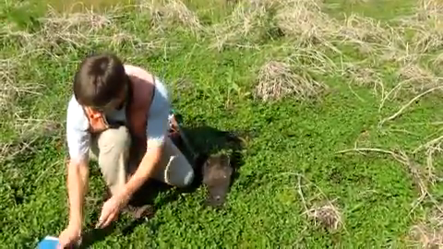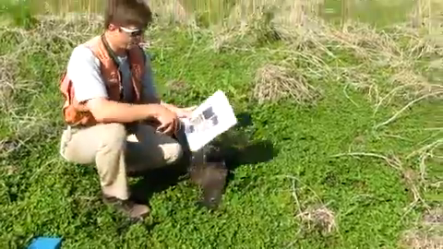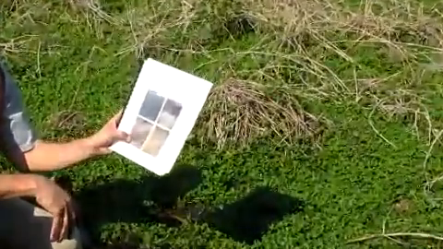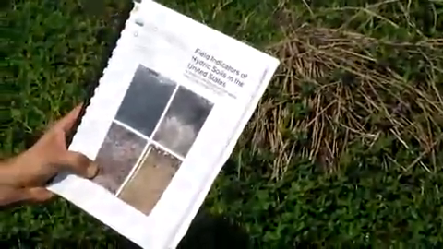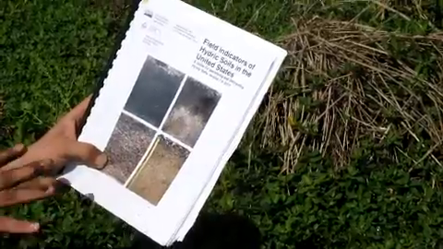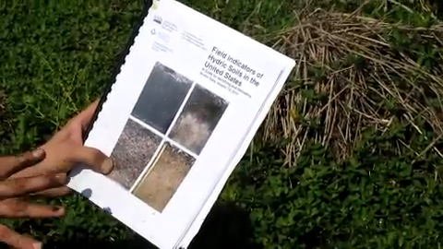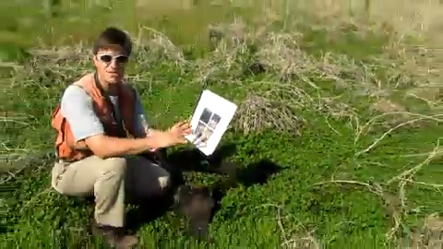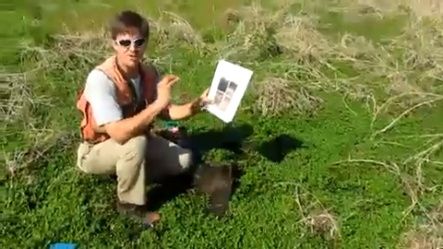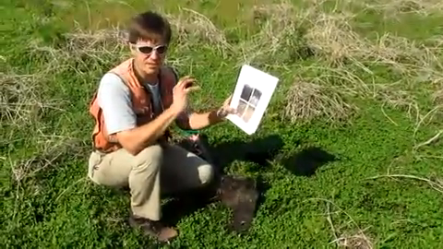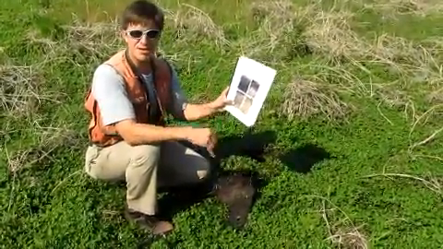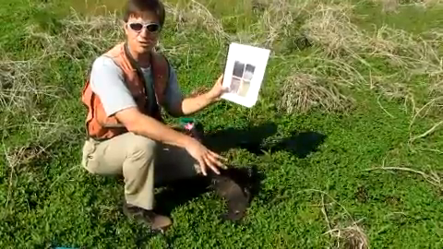For the hydric soil indicators, we're going to use the Field Indicators of Hydric Soils in the United States, put out by the Natural Resources Conservation Service, the NRCS. It's basically a checklist of criteria that tell you whether or not the particular soil you're looking at is hydric.